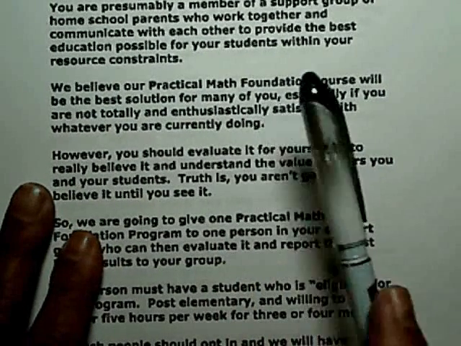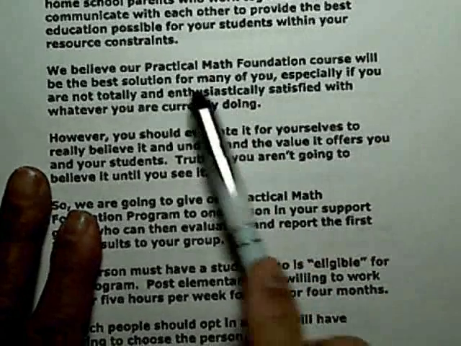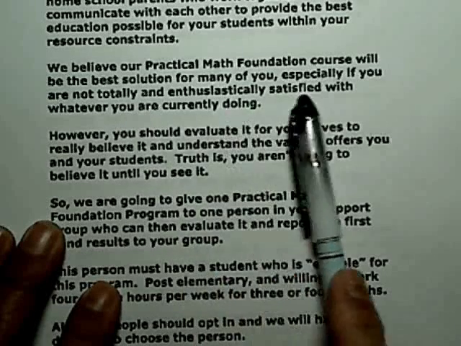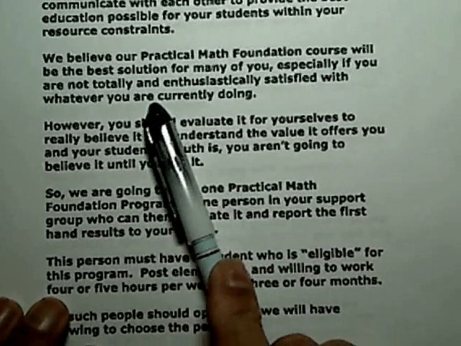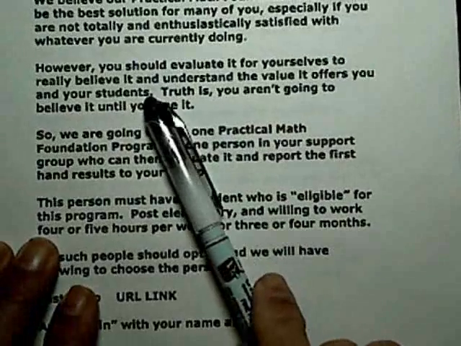And that'll be especially true if you're not particularly good at teaching math or you don't have time to do it, and if you're not totally and enthusiastically satisfied with whatever it is you're currently doing. Now, if you are, of course, that's another matter, but most people are not, and then I think you'll find this will be a great improvement for you.